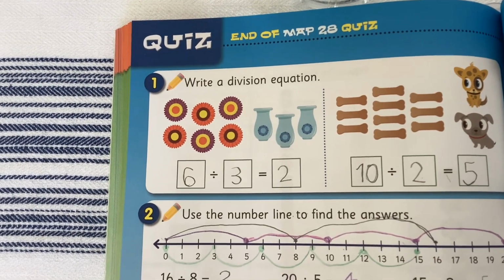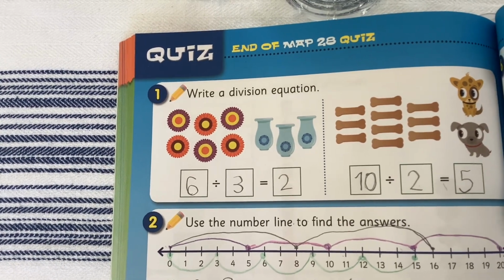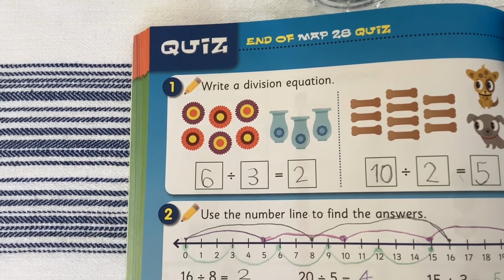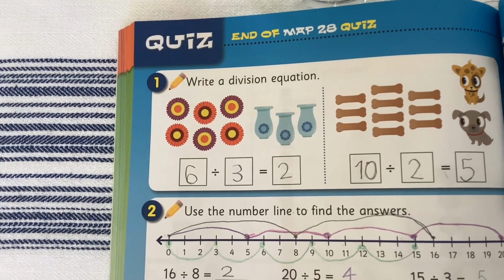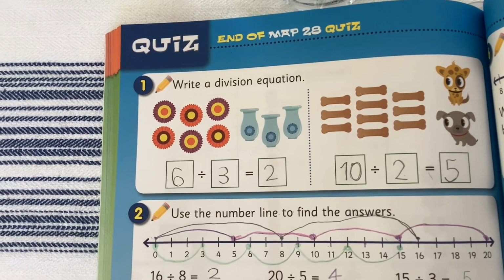And I had to share the 6 flowers equally into the 3 groups.